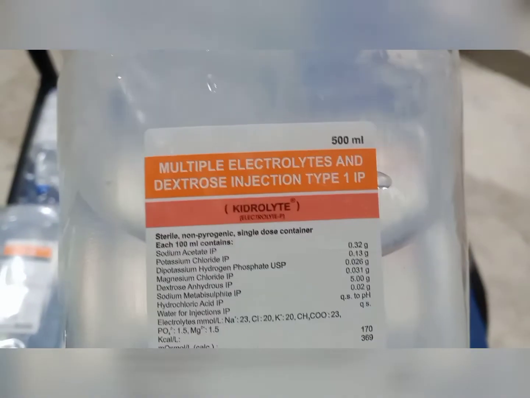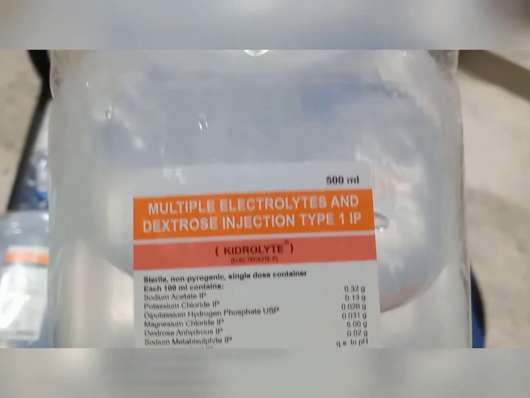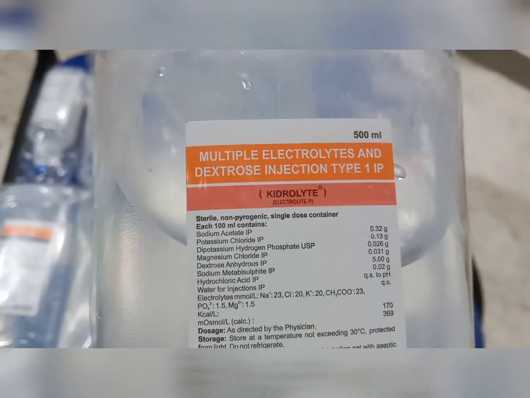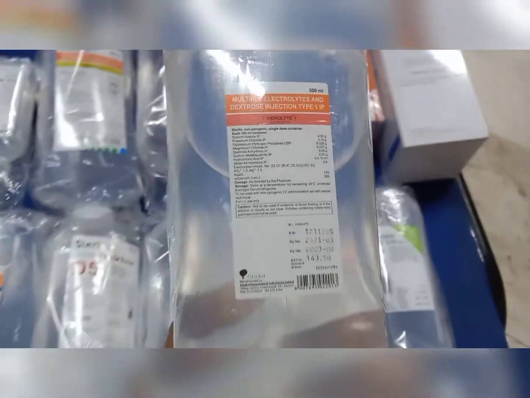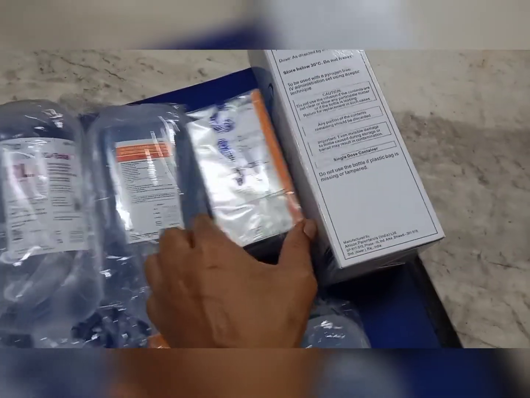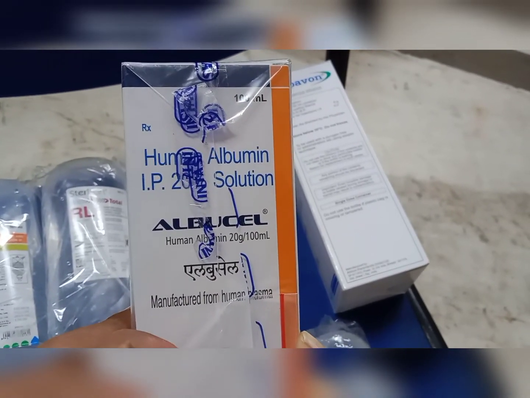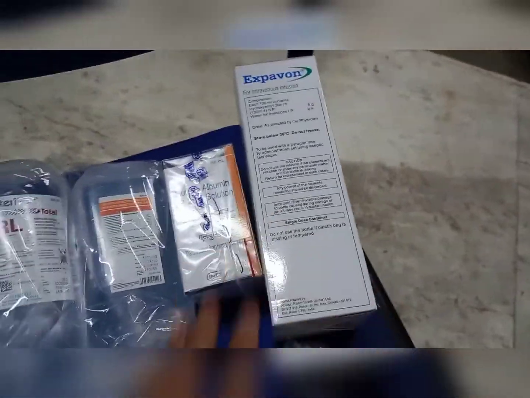And this is an Isolyte P bottle, used for pediatric cases. It has multiple electrolytes. It comes in 500 ml volume, and it has many electrolytes like sodium, potassium, magnesium, dextrose and sodium chloride. All those things Isolyte P contains. And these two are colloids: albumin. This is an albumin bottle, 20 gram per 100 ml, and this is starch. These come under colloids. So these are all the IV fluid types.